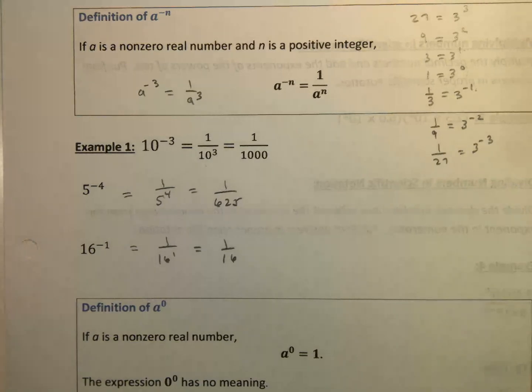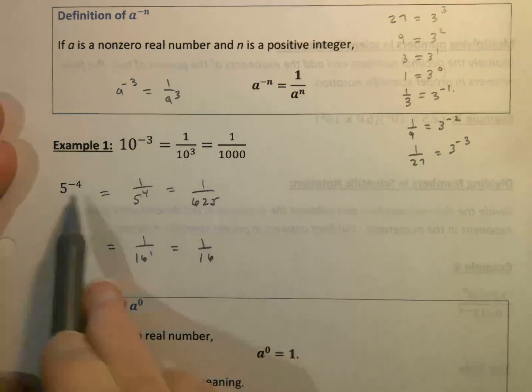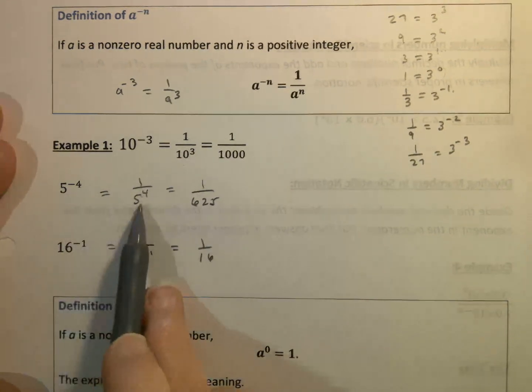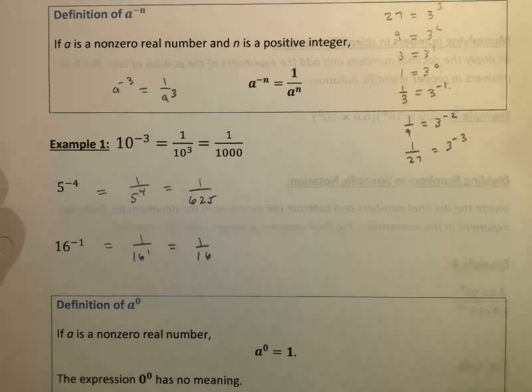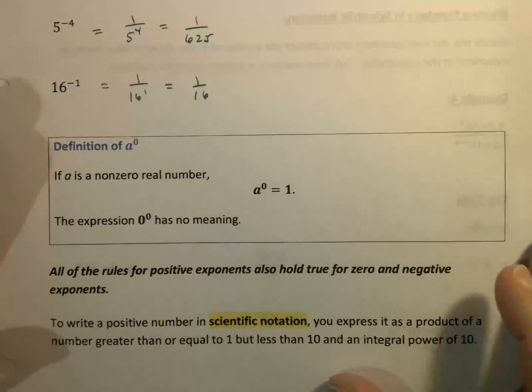Okay, so you take whatever's being raised to that negative exponent and you just move it. If it's in the numerator, you move it to the denominator. If it's in the denominator, you move it up to the numerator. You're just flipping it over, but only the thing that's being raised to that negative.